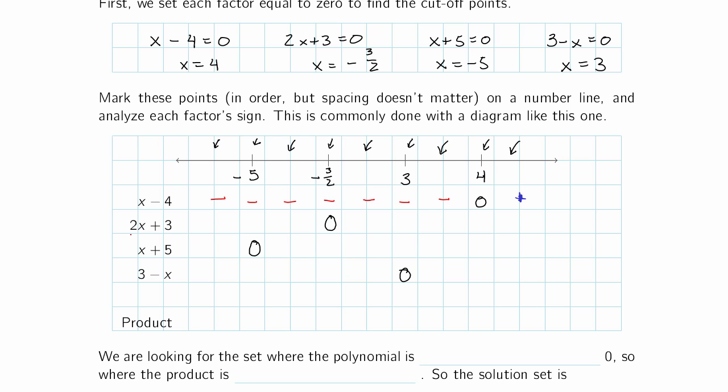We might need to try a number. 2x plus 3, well, 2 times negative 5 plus 3 is negative 7. That's negative. 2x plus 3 is negative to the left of negative 3/2. And then it's positive to the right of negative 3/2.